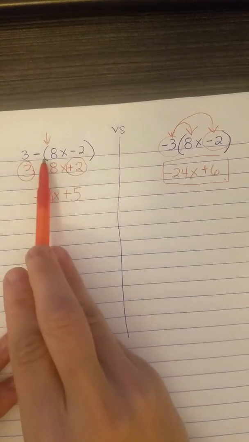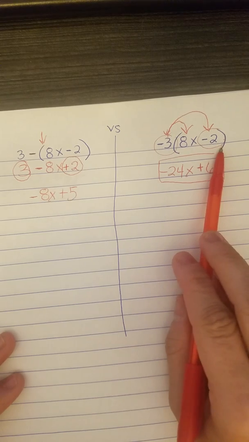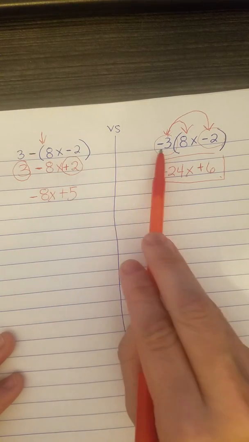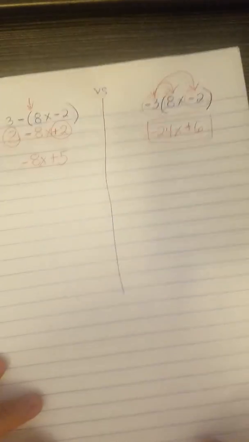So you saw the difference here. I have to change everybody's sign. Here I'm multiplying the 3 in, okay? This is 3 minus all of this. This is -3 times all of this, okay?